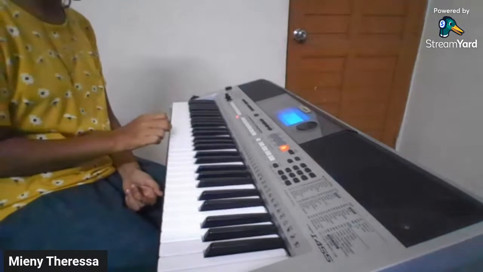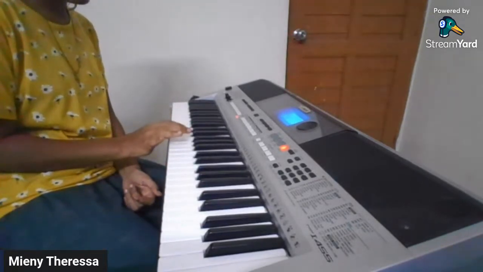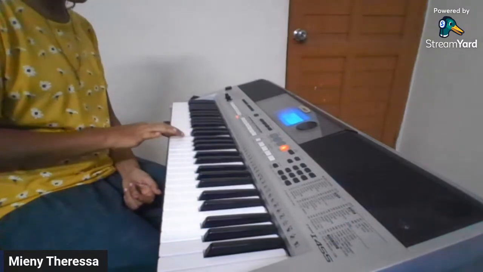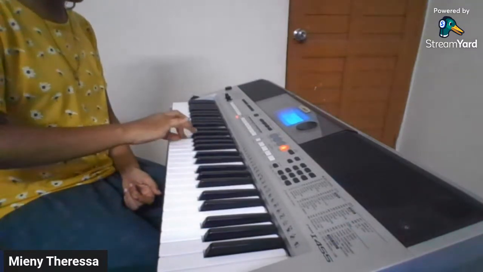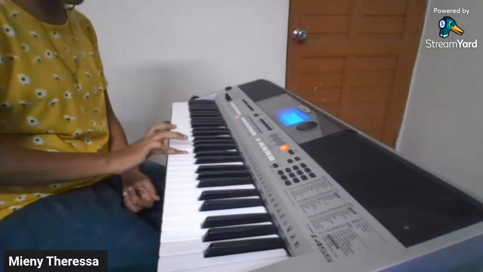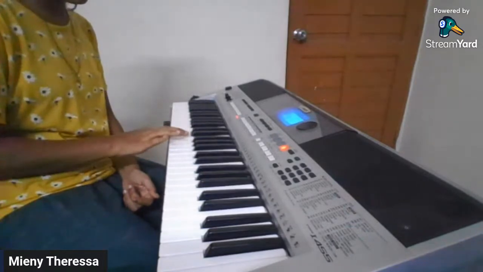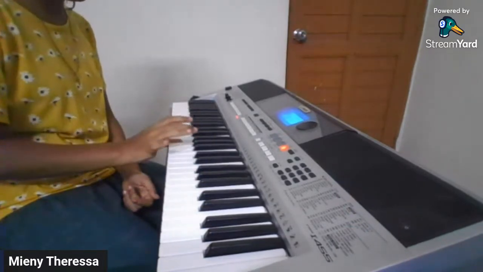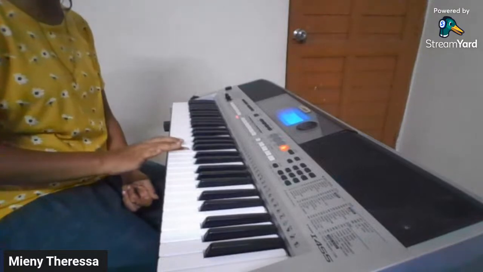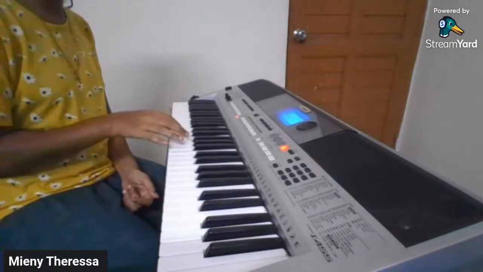Let's do it here. Thumb finger, index finger, middle finger. Then we get back to thumb finger, index, middle, ring, little. C, D, E, F, G. So I hope it's clear with the fingering.